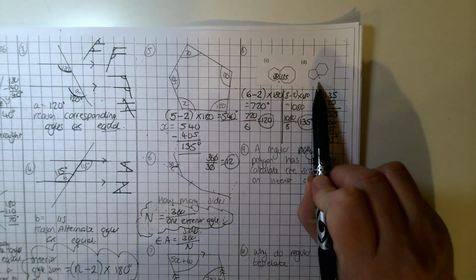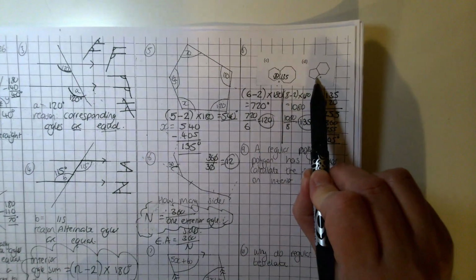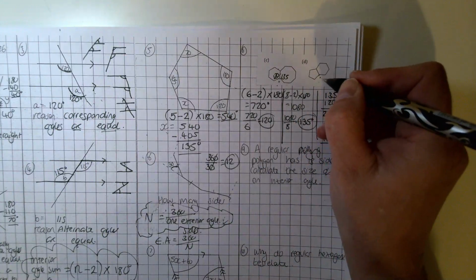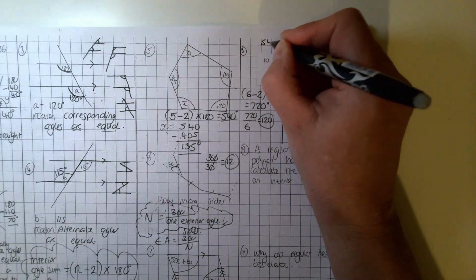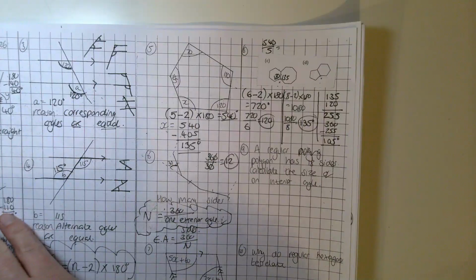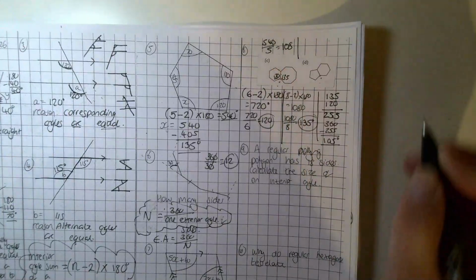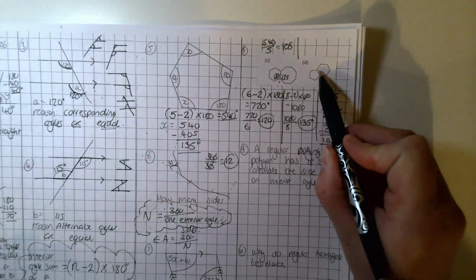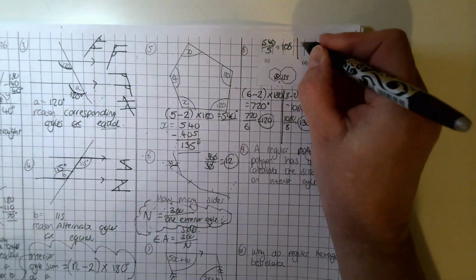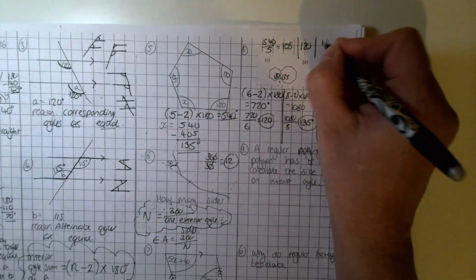Okay, I've run out of space for this one, but what I do know is I've got a pentagon, which I had over here. So that was 540 degrees. We're going to divide that by the 5 equal sides, which gets us 108. So I'm going to squeeze this one at the top. We've got a hexagon, which we had here. So we know that's going to be 120. So we're going to add those two together, and that's going to get us 228.